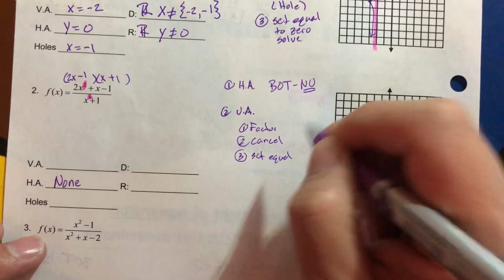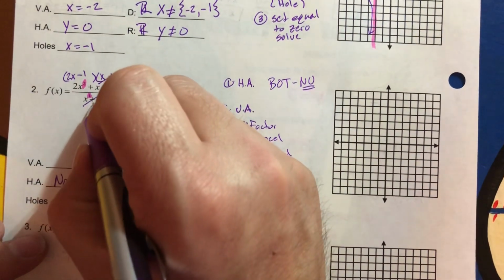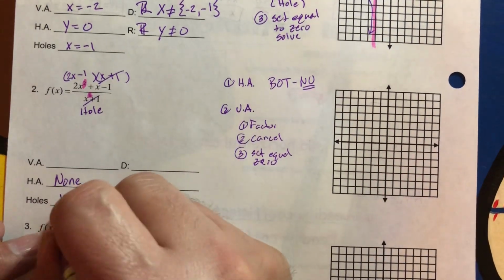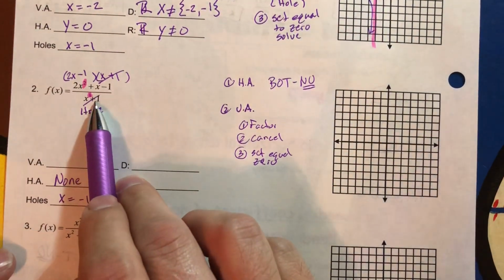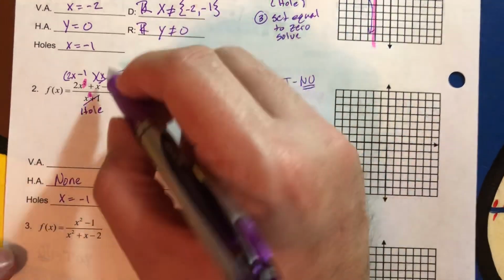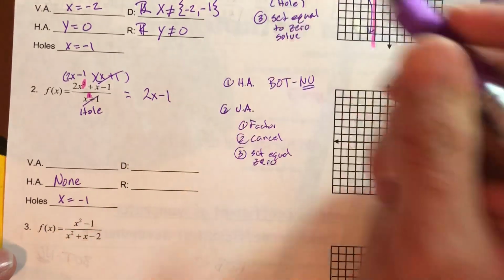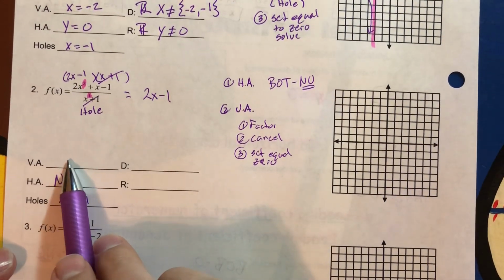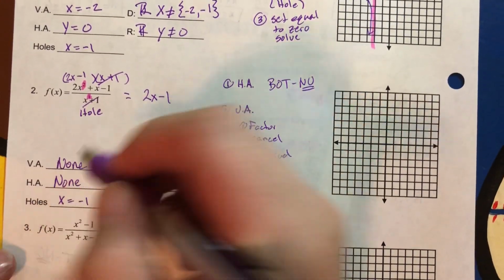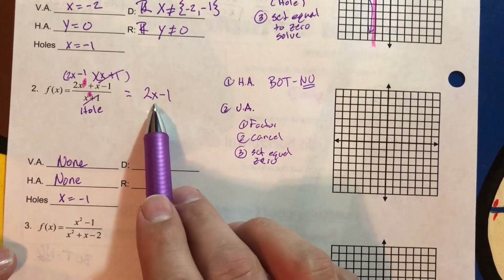set equal to 0, right? So this cancels. Since that canceled, it becomes a hole. So we do have a hole at x equals -1, okay, because we would solve that, right? And this is what I'm left with in my equation, just a 2x minus 1. So there is no VA here either, because there's nothing left in the denominator. So this is also none.